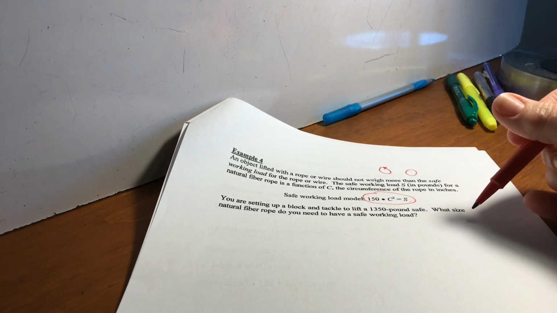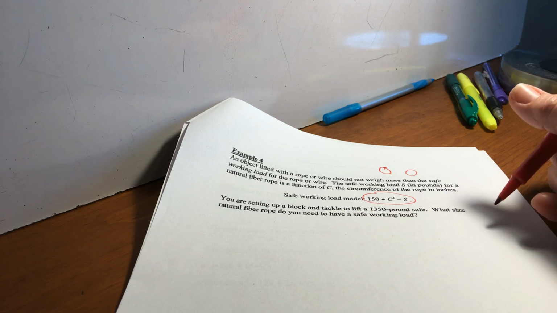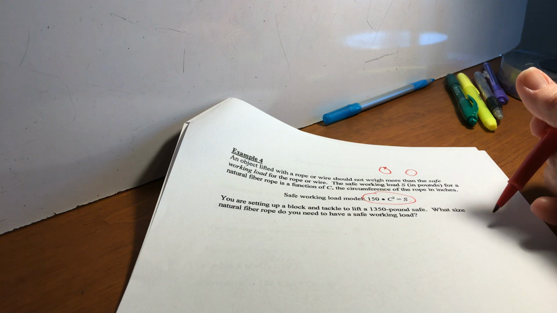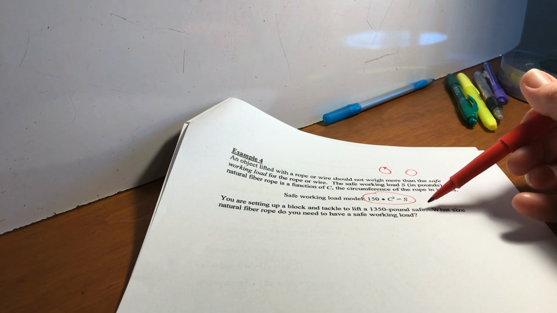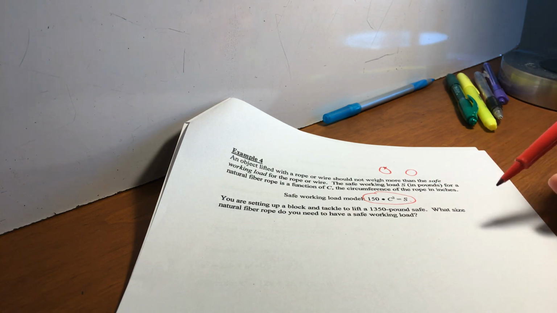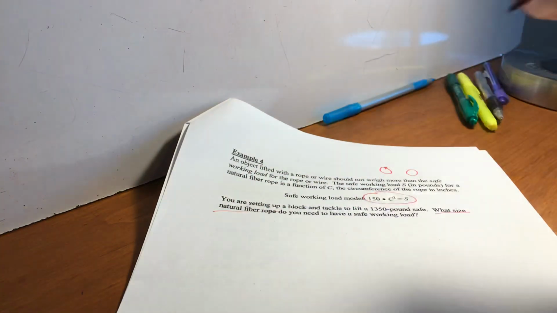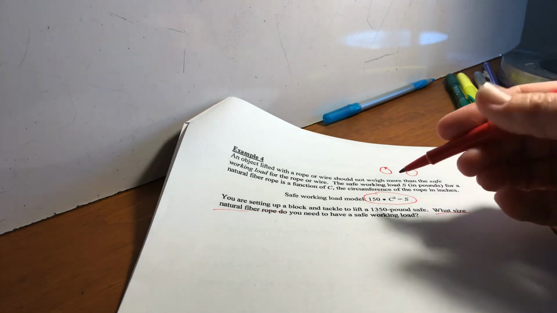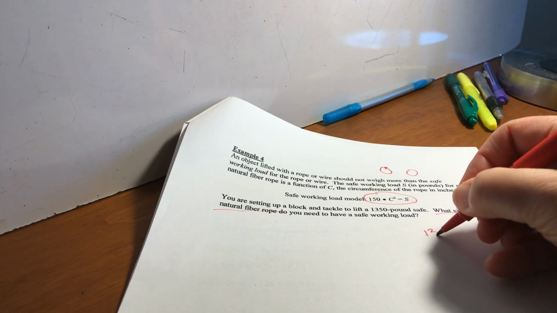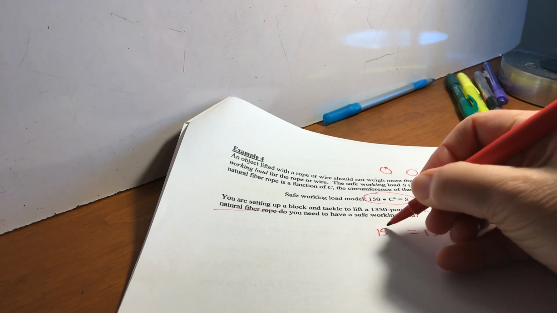So you're setting up a block and tackle to lift 1,350 pounds safe. What size natural fiber rope do you need to have a safe working load? All right, so we have to lift a 1,350 pound safe. So think about what letter that goes in for, and then the question is what size rope? All right, so the weight is the S because that's your safe working load. We don't know their circumference.